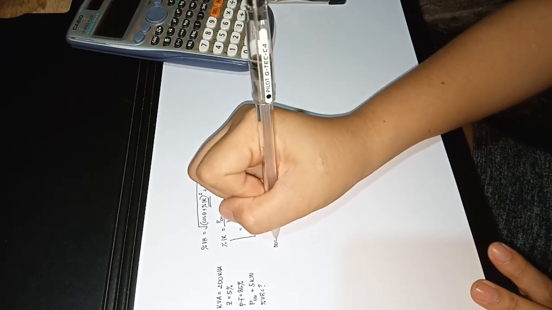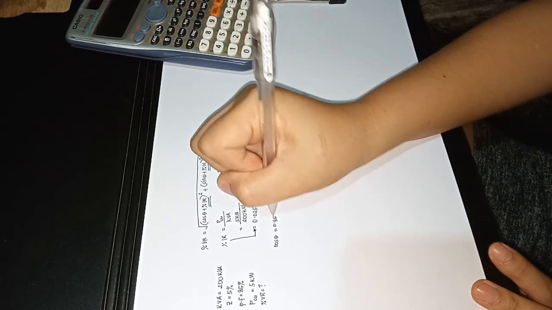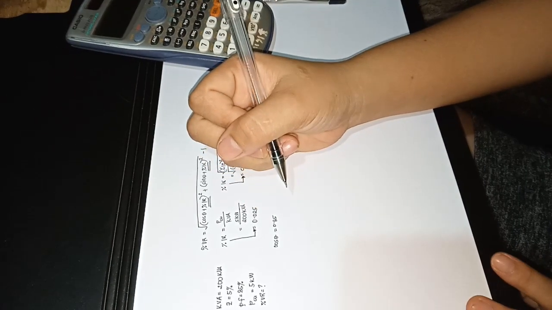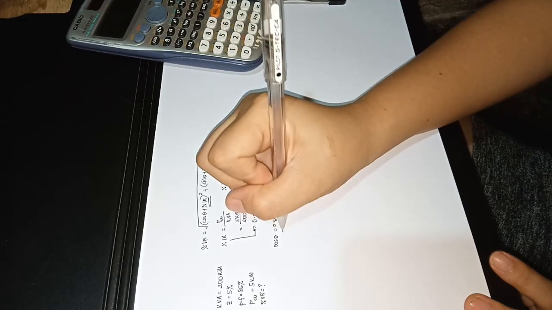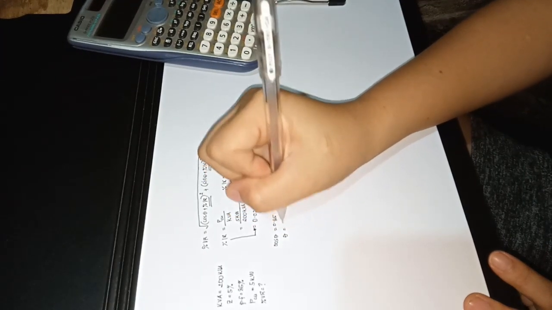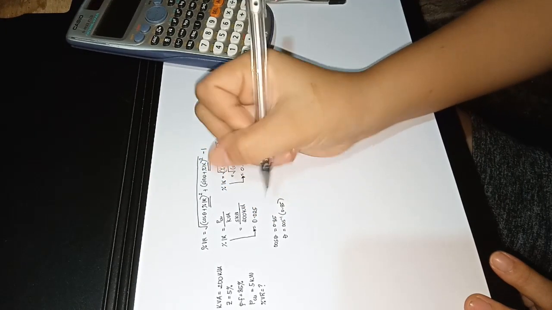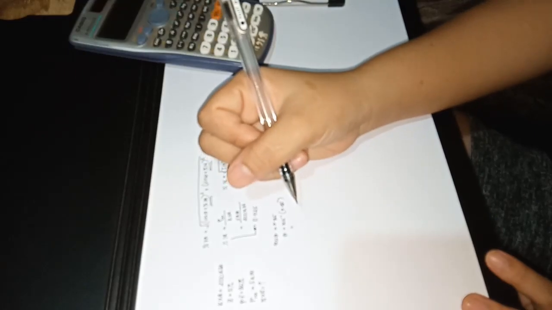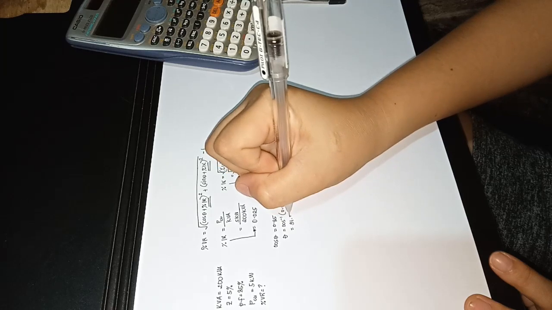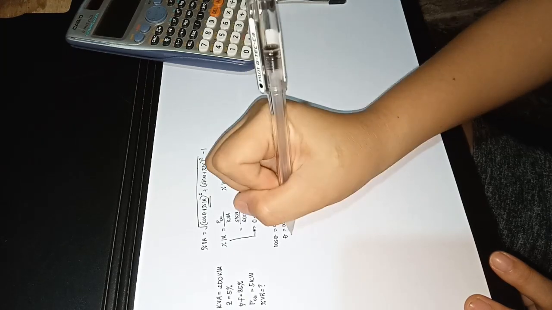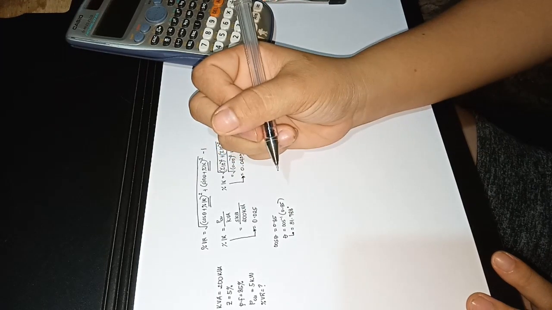Cosine theta is equal to 0.85. So by getting the value of theta, we can also get the value of sine theta. Theta is 31.788 degrees.